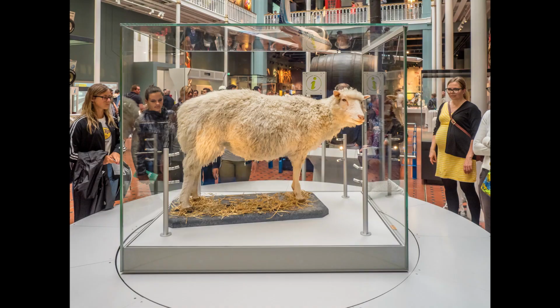One of my best-selling images that I took in Edinburgh was taken inside the Scottish, I think it's a National Museum. I had a memory lapse in my last video on best-selling images, but this is an image of Dolly the sheep.